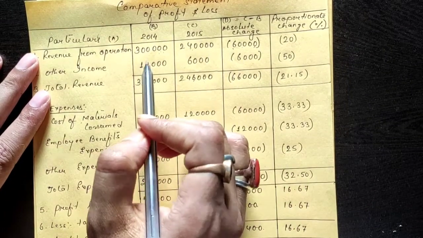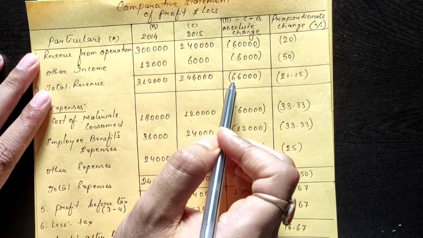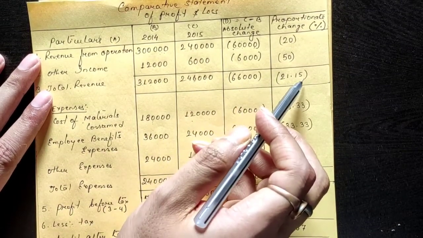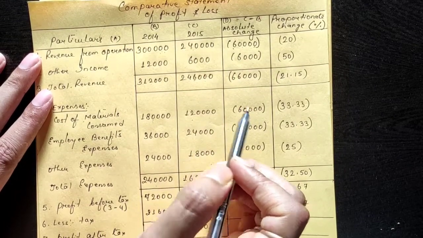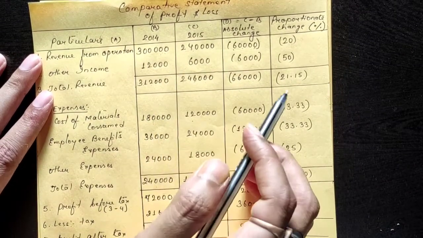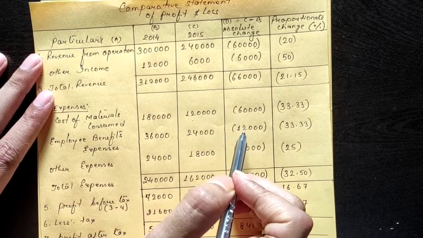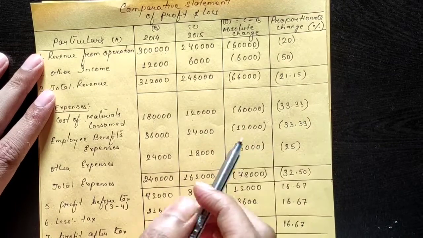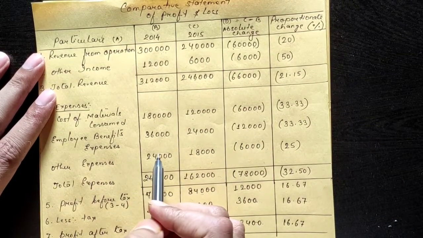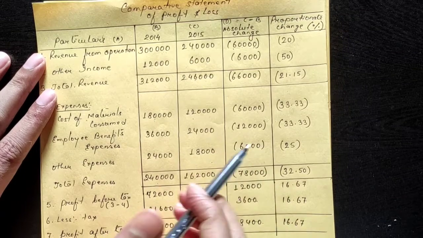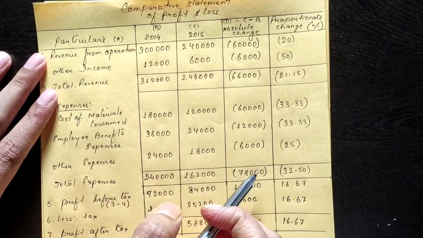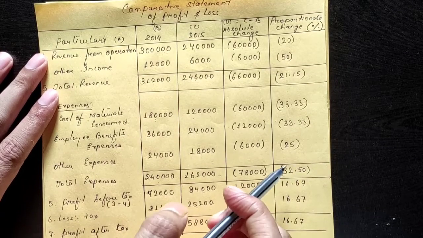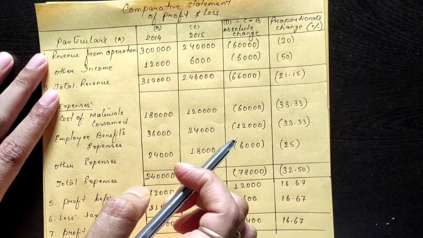6,000 divided by 12,000 into 100, you will get 50. 66,000 divided by 3 lakh 12,000 into 100, you will get 21.15. Then 60,000 divided by 1 lakh 80,000 into 100, you will get 33.33. Then 12,000 divided by 36,000 into 100, you will get 33.33. 6,000 divided by 24,000 into 100, you will get 25. Then 78,000 divided by 24,000 into 100, you will get 32.50. In all this I put bracket because absolute change is also in bracket.